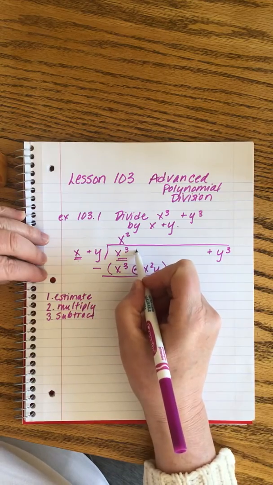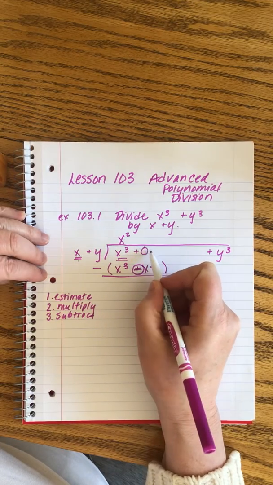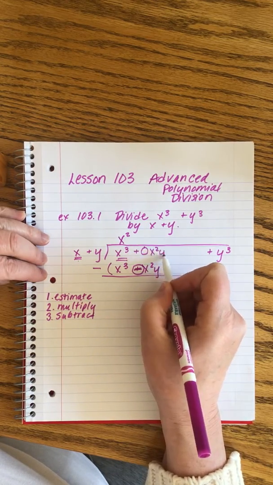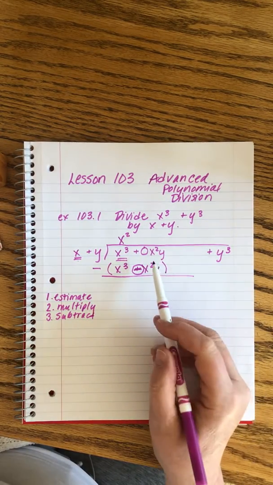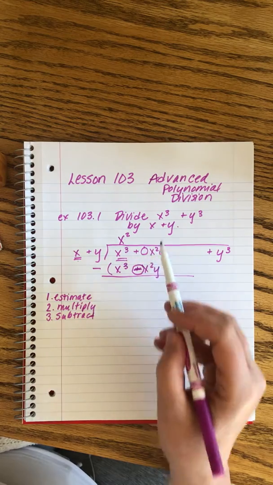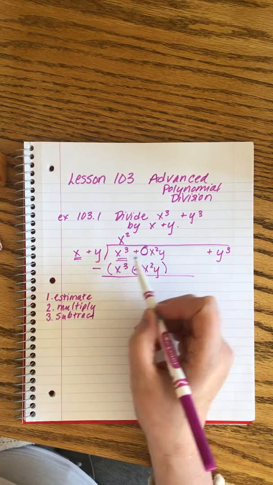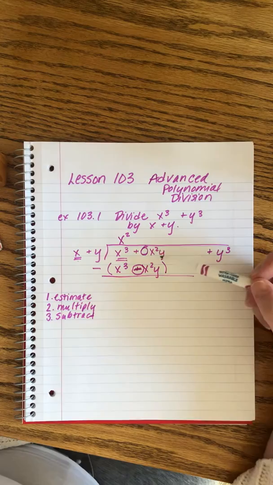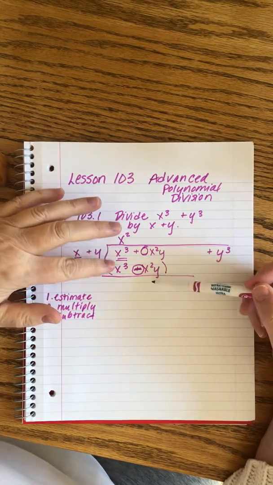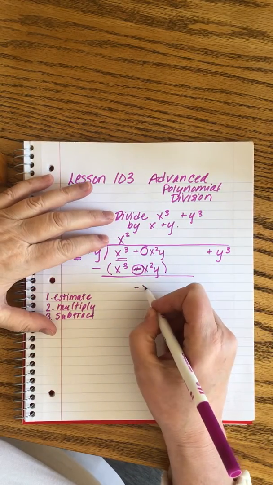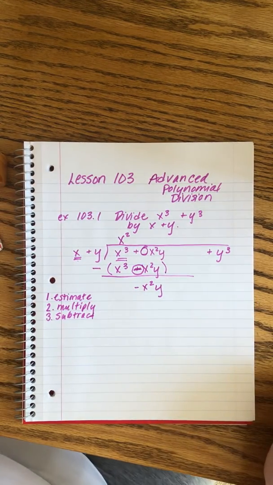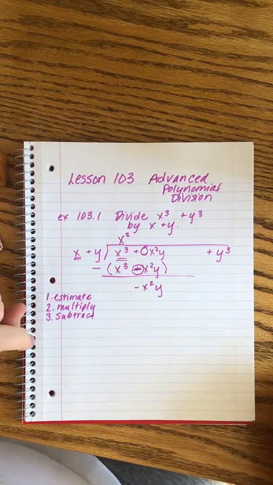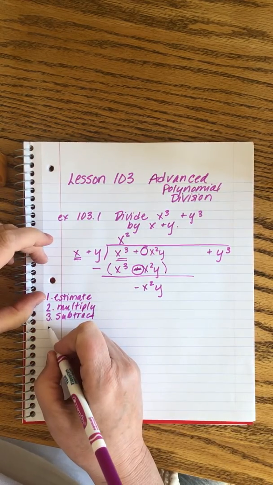What we're going to do is we're going to add here a 0 x squared y. What? Yes, we can do that. We're naming this term, but we're just saying that there are 0 of them in this original expression. That gives us something to subtract from, and we find that we get 0 x squared y. Okay? Whew.